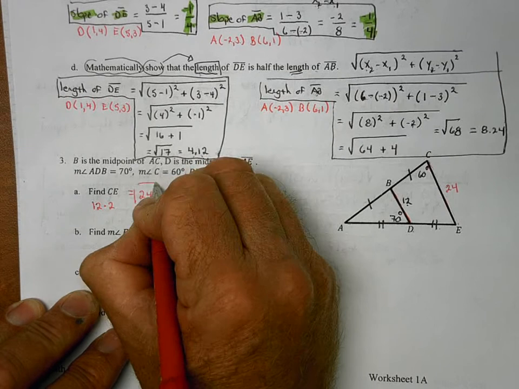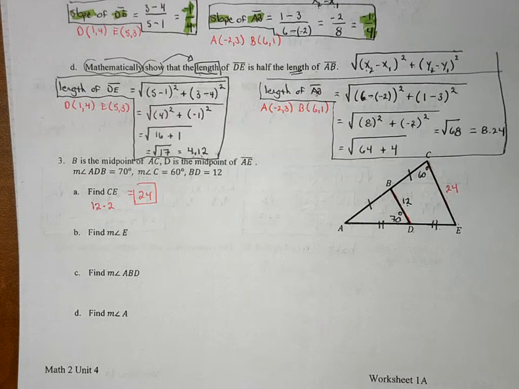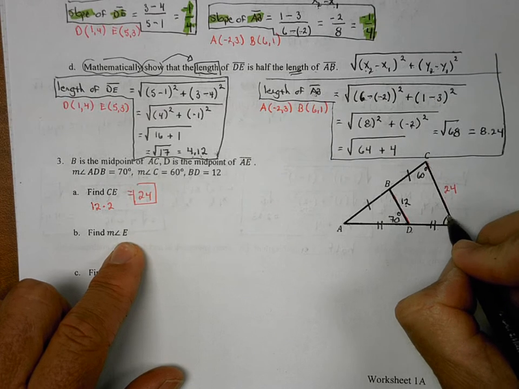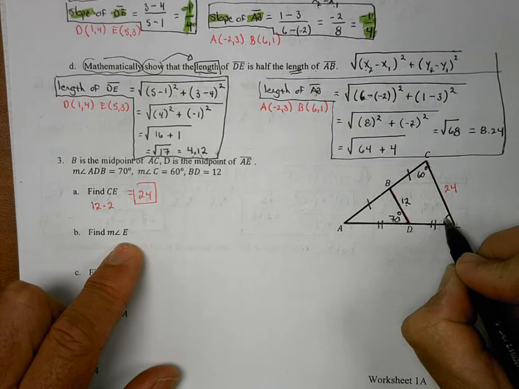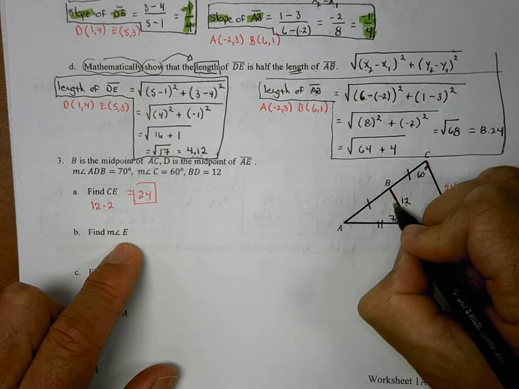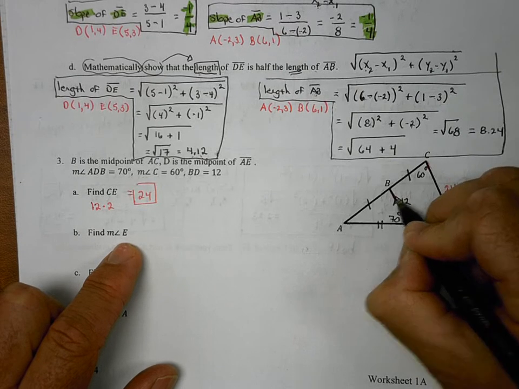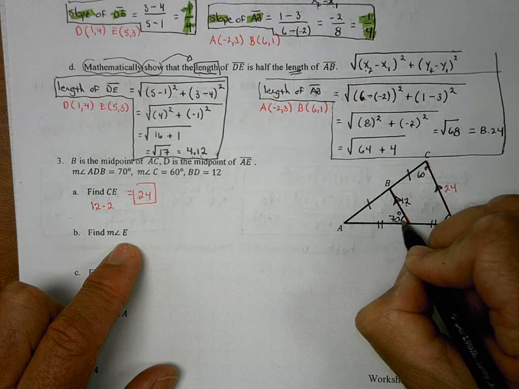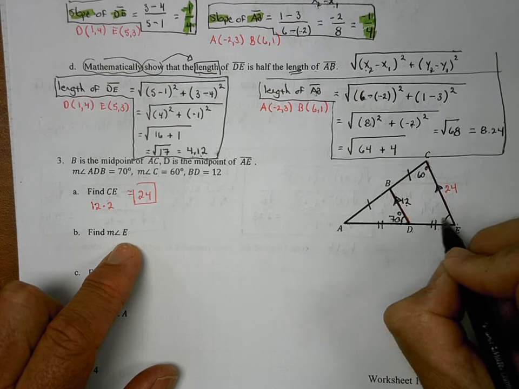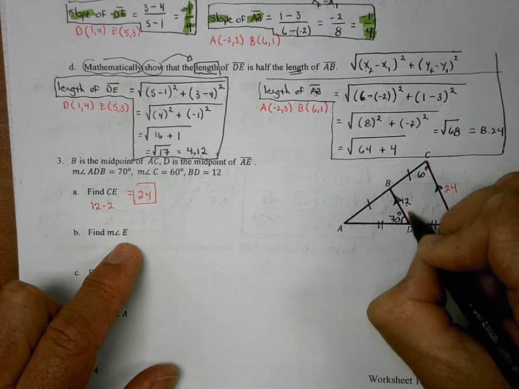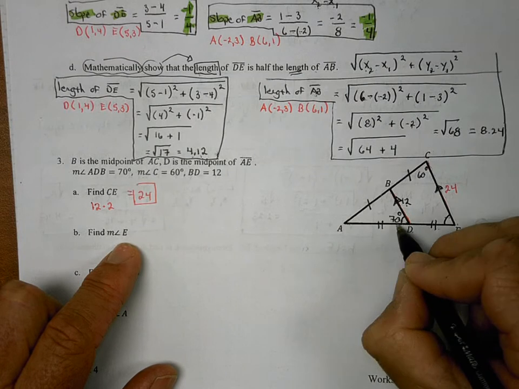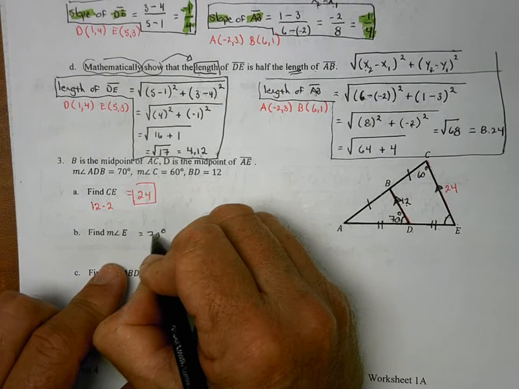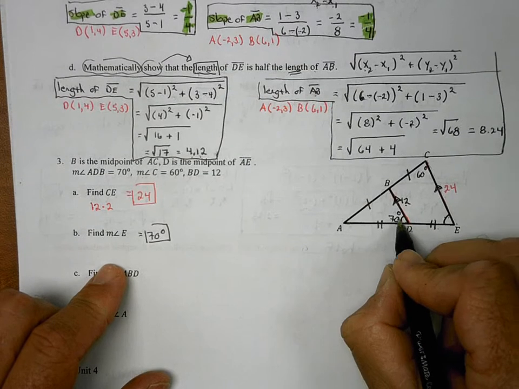Next we're going to find the measure of angle E. This is angle E right here. I'm finding that angle right there. So how do I find that? Well, remember, this midsegment is parallel to the third side of the triangle. So that means these 2 angles have to be equal because they're corresponding angles. We've got our parallel lines, we've got our transversal. So that means the measure of angle E would have to be 70 degrees, which is equal to the measure of angle D, 70 degrees.